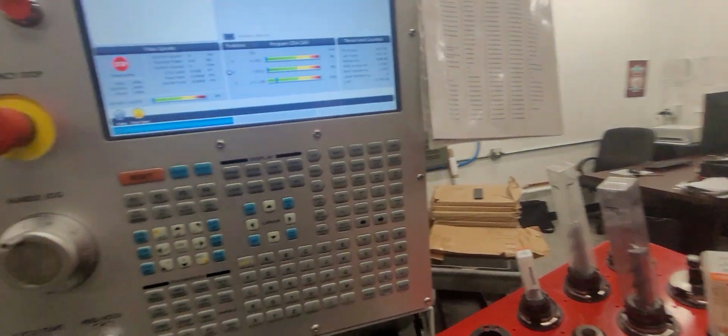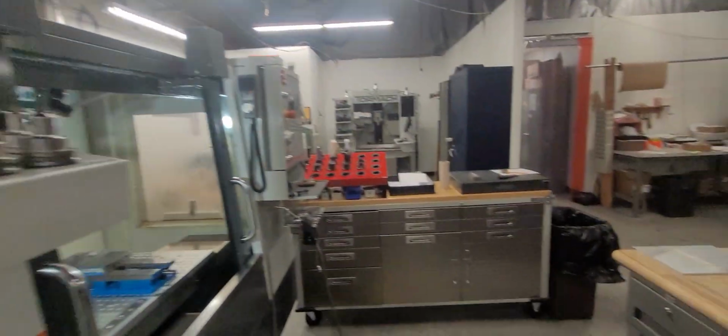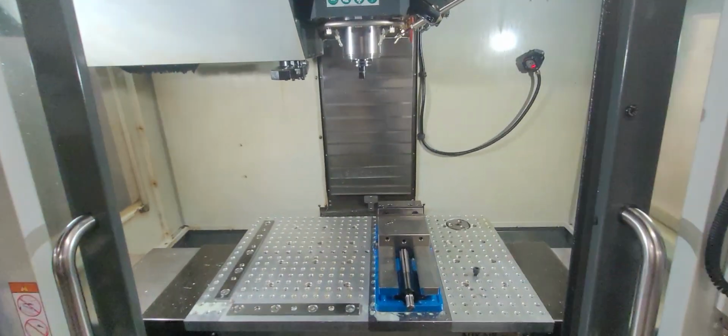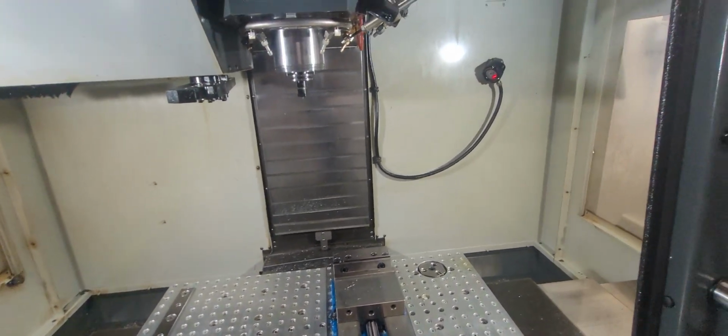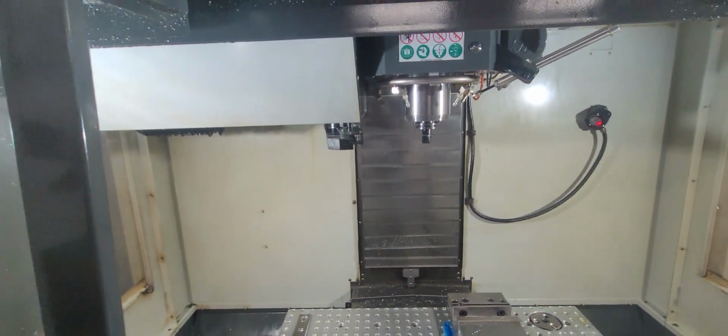So the big problem I've got is a carousel hiding up here, and I've got a bunch of tools in there. Now, because I'm prototyping, I work with a lot of different drill sizes, a lot of different taps, a lot of different tooling. So how would I know what tools are in there to stay efficient?